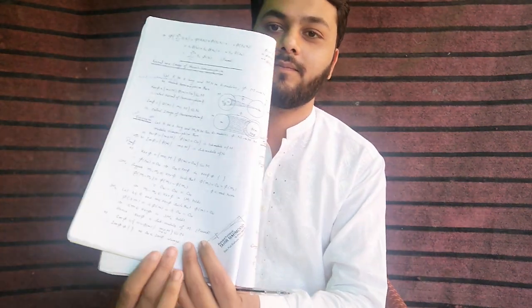Suppose m1 and m2 are two elements taken from the kernel of phi, such that phi of m1 is equal to 0 and is equal to phi of m2.